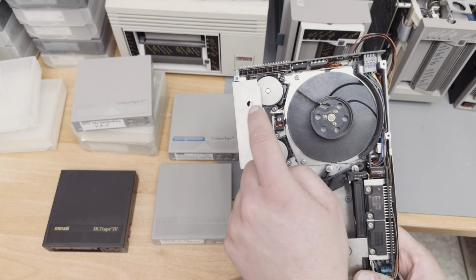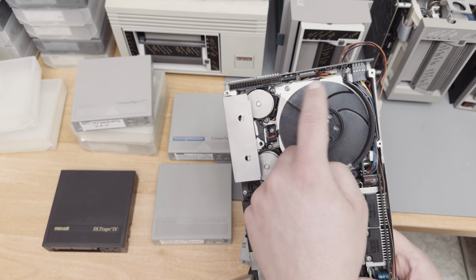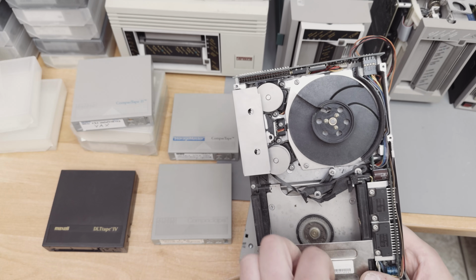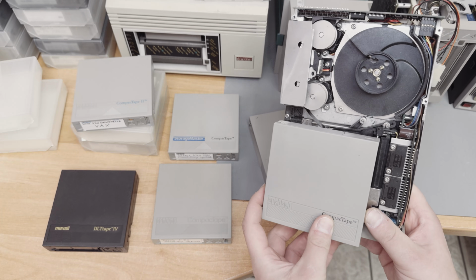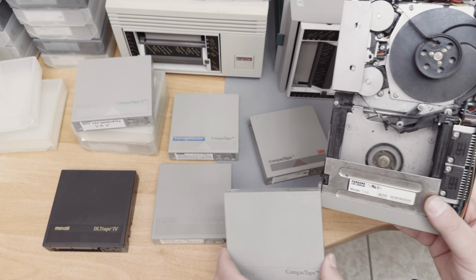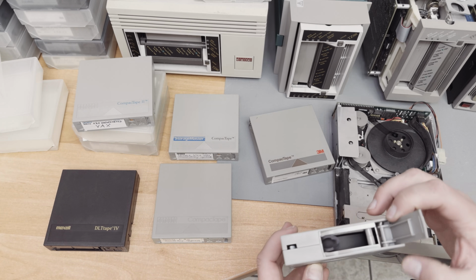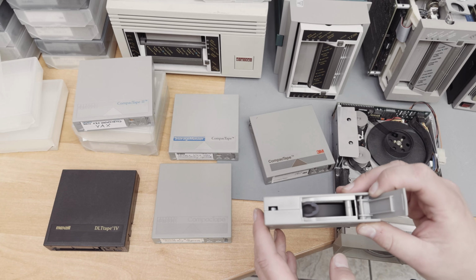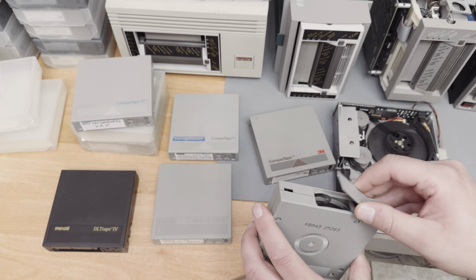Under here there is a read write head, and then the second reel spins. You have both reels and the whole tape mechanism in there. One of these tapes is 600 feet long, and the tape is half an inch wide.